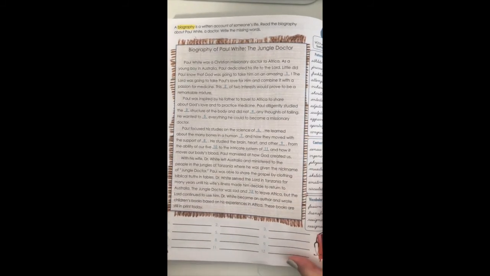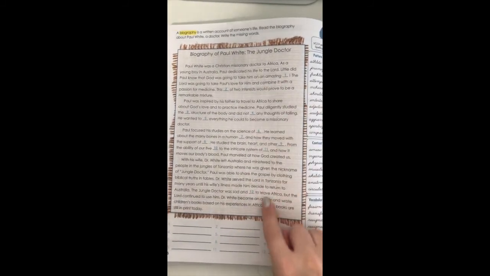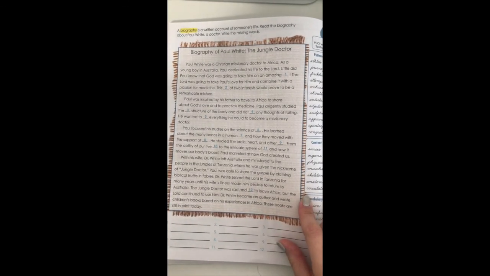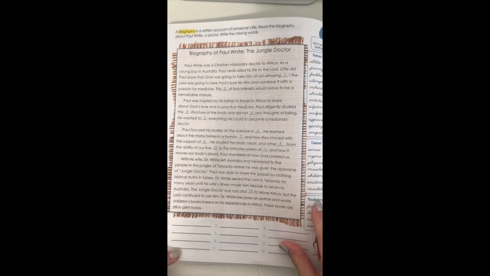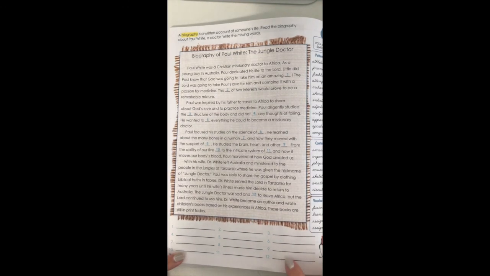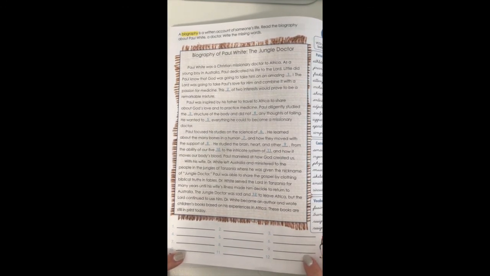But let me know. I'd be more than happy to read this along with you and help you identify the words. Let me know over Zoom and we can do that. But this exercise is pretty simple. It's just filling in. You don't have to underline, but there are 12 words. So make sure you do fill up all the lines below.